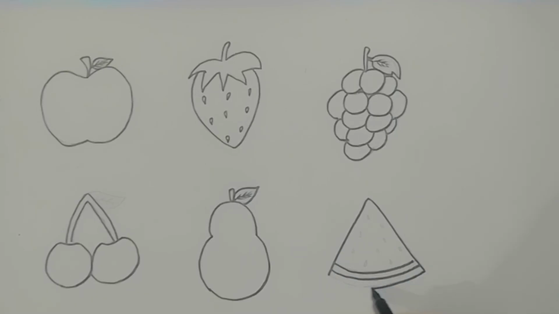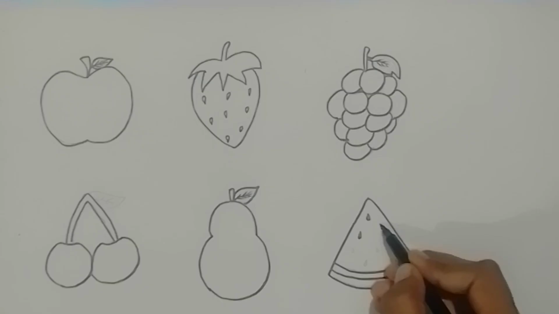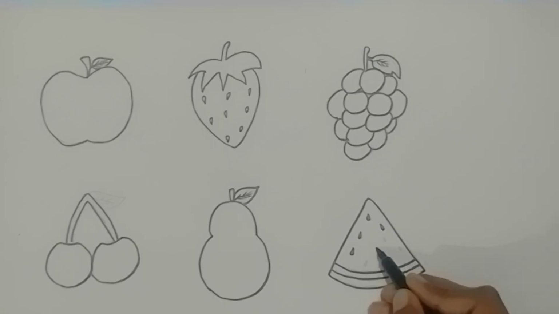A is for apple, B is for ball, C is for cat, D is for doll. E is for egg, F is for fish, G is for goat, H is for hat.